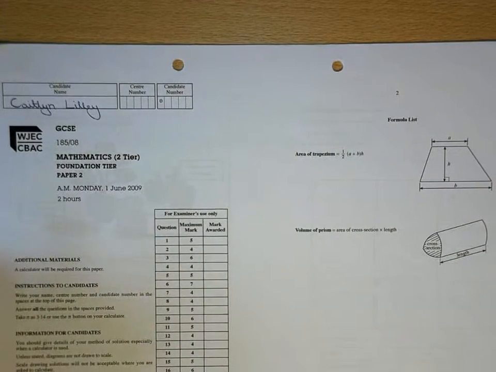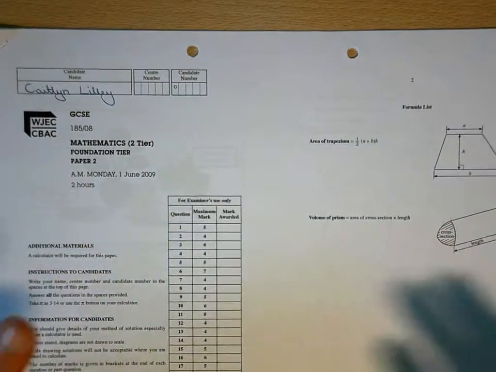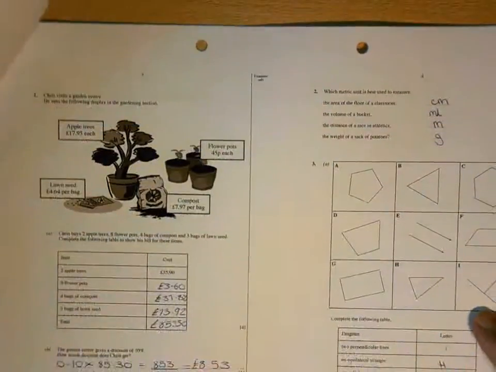Okay, Caitlyn, so you had a bit of a disastrous paper 2, the last one I marked, which was 24. So I've got fingers crossed that you're going to do better this time. Let's see how you get on.